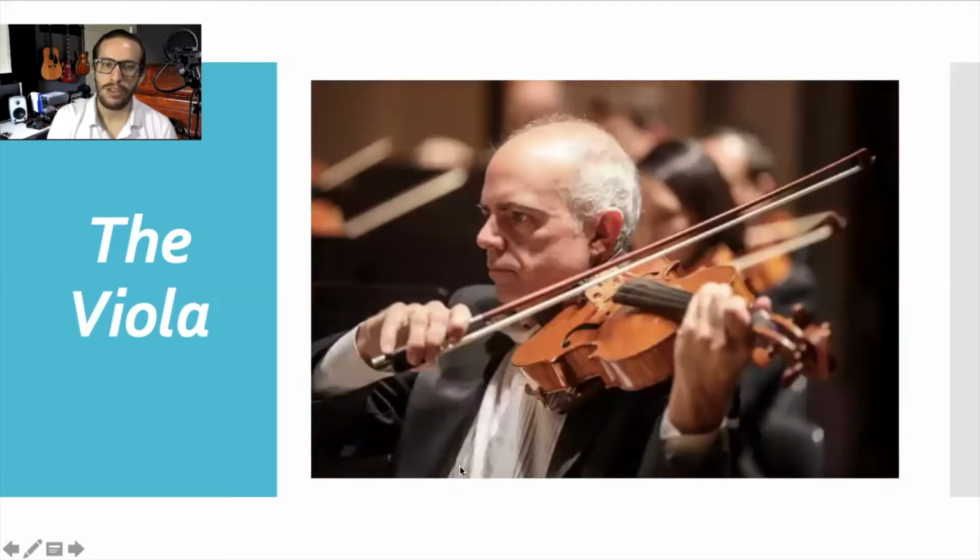The next one is the viola. Some people might say, when they first see the viola, that it's exactly like the violin. Yes, but the one difference that the viola has is that it's bigger. The only difference is the size. The viola is a little bit bigger than the violin, so that makes it sound a little bit lower in pitch. The violin is going to sound higher in pitch, but the viola is going to sound lower in pitch because the size is bigger. The bigger the instrument, the lower the pitch of the instrument is going to be.